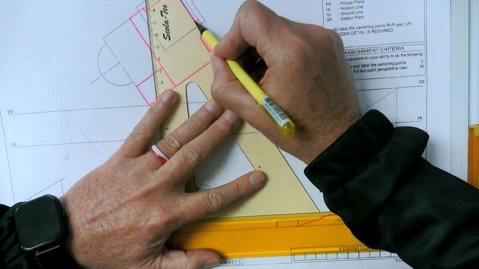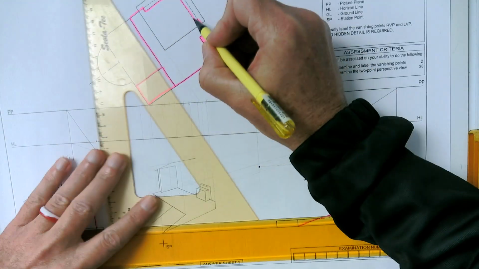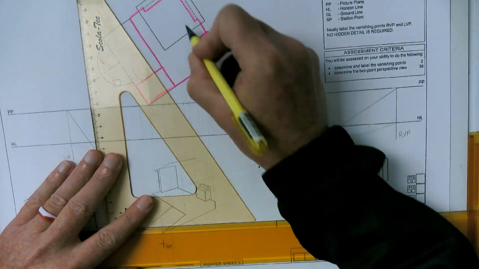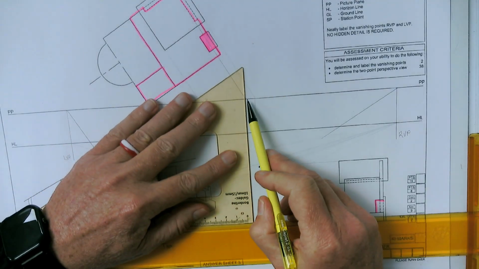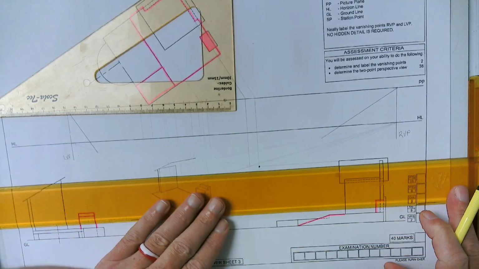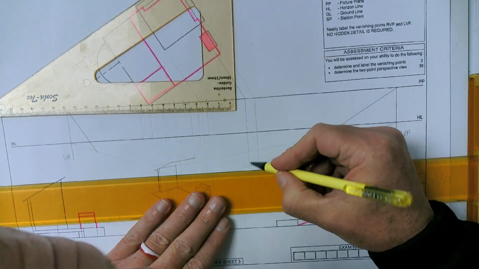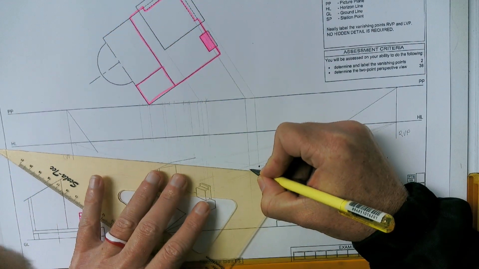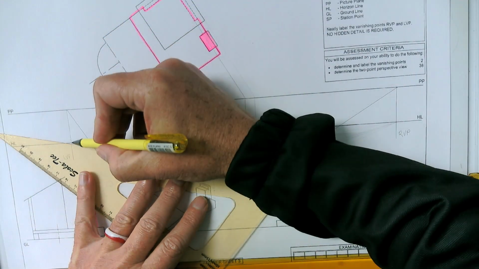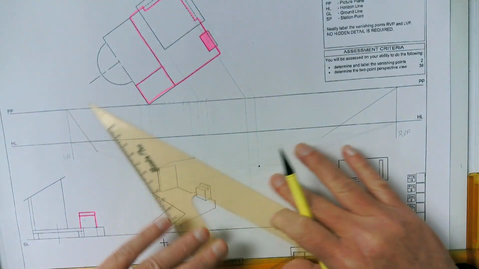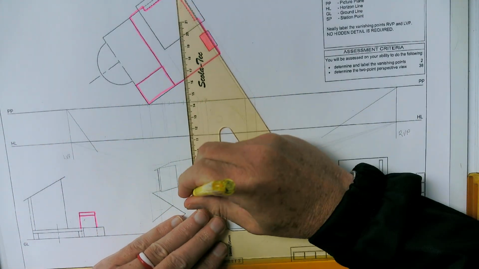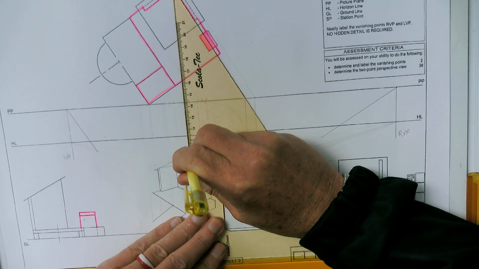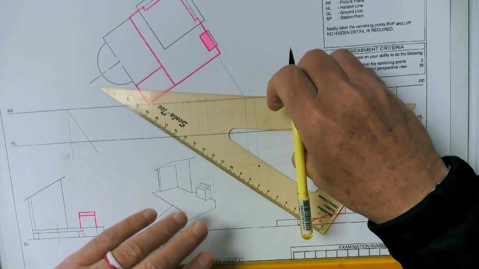Okay, then also you will see my wall here. So I've brought that down at 90, and I can bring my height to that point. Again, take it. Now I can quickly draw this part because I've erased that. I can see which line is which.